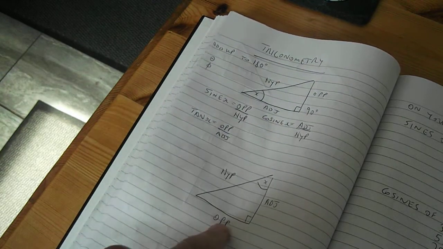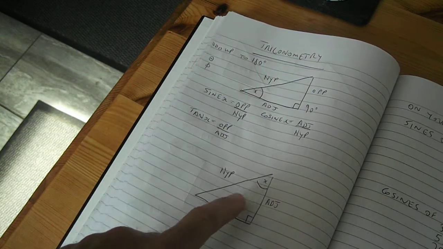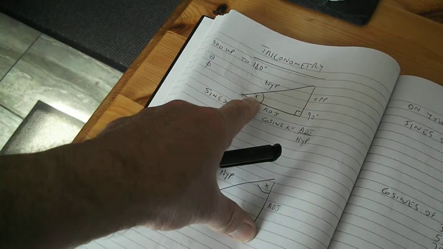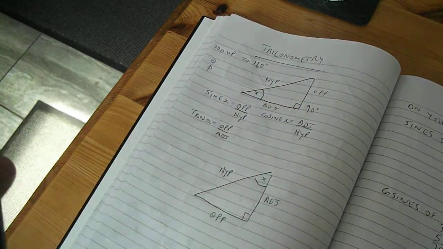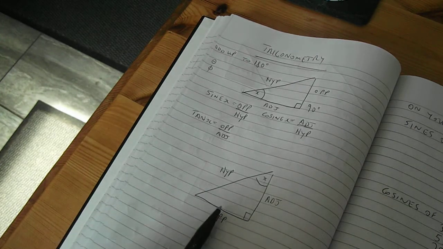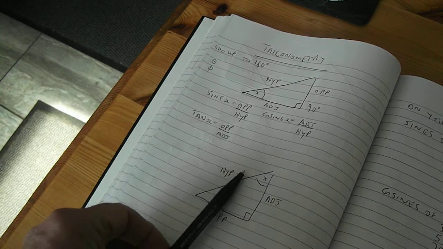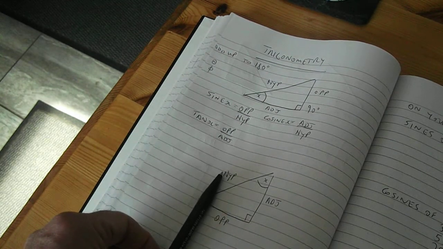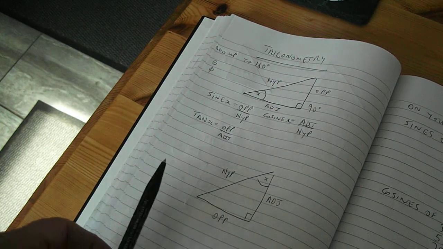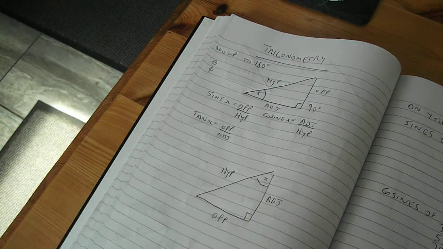So remember, the opposite is always the one opposite the angle you're trying to find, like here or here. And the adjacent is always the next one to the opposite, and the sloping one is always the hypotenuse. So you need to mark your triangle each time when we do this later.